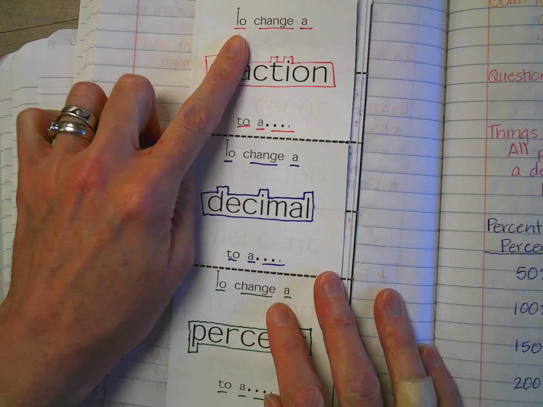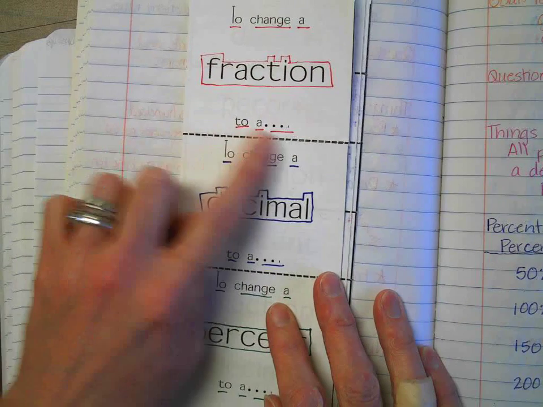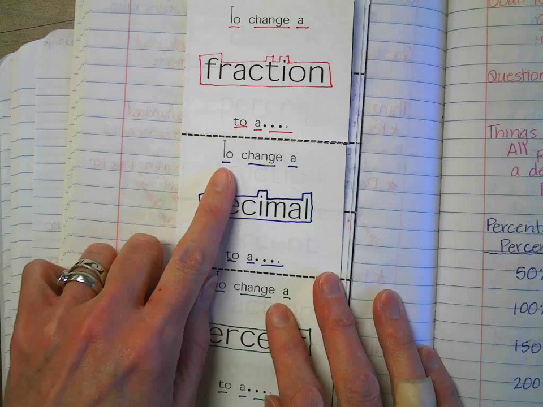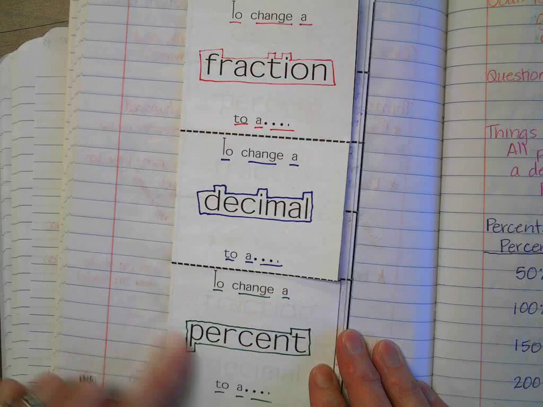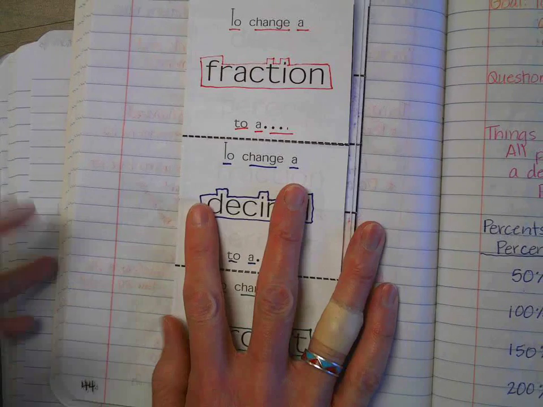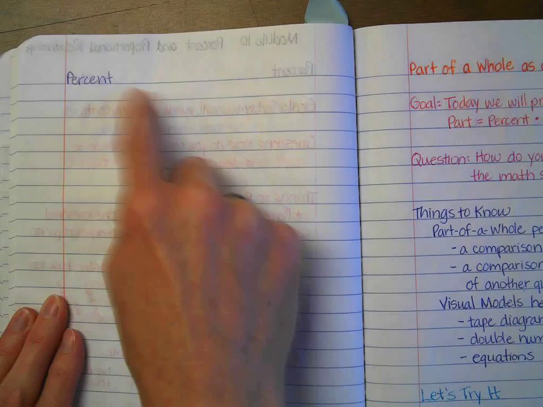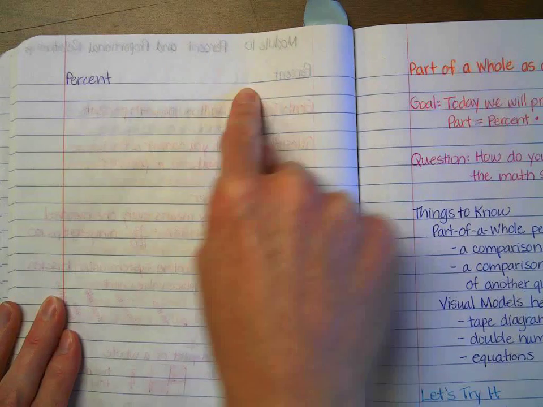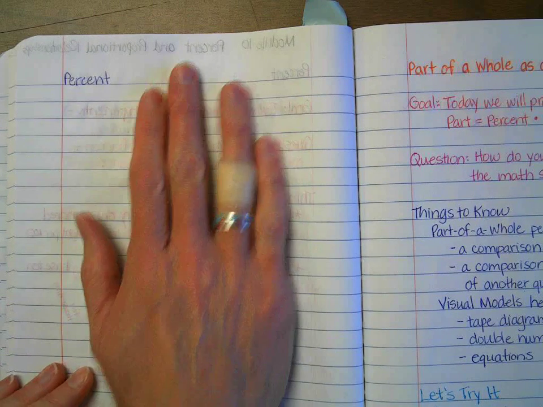So as you can see, we have change a fraction to a blank, blank, blank, to change a decimal to a blank, blank, blank, to change a percent to a blank, blank, blank. You're going to take that flip book and you're going to glue it on this blank page. So right here in our notes, you could even write it if you want to, glue flip book here, but that's what goes on this page.